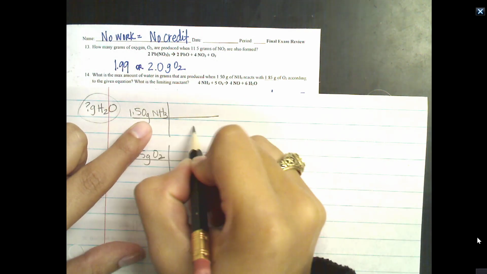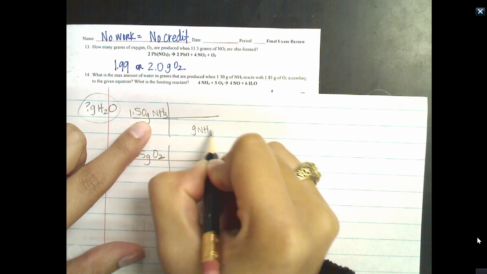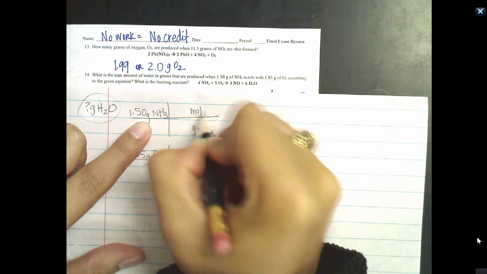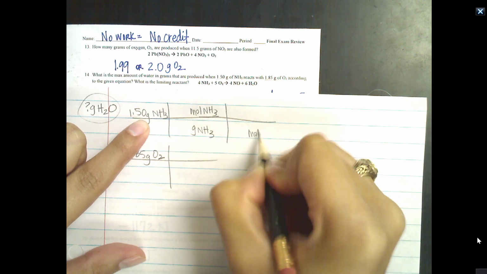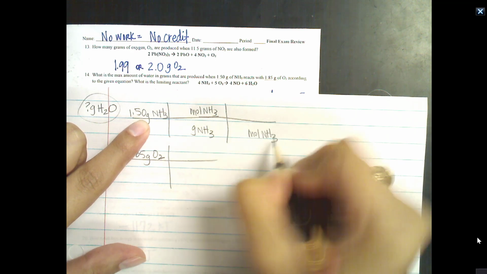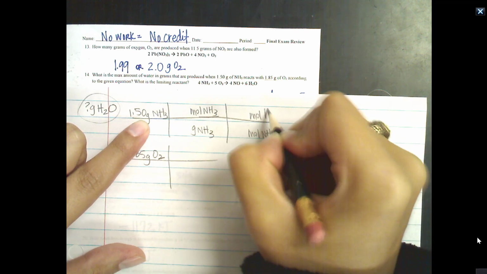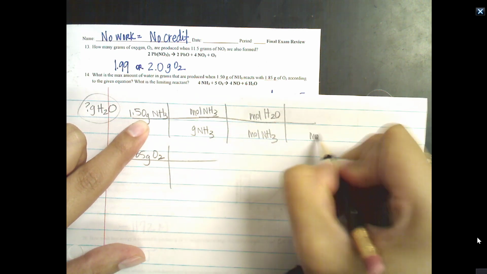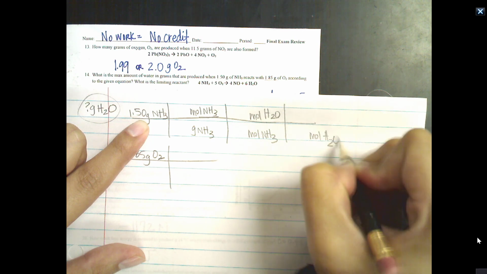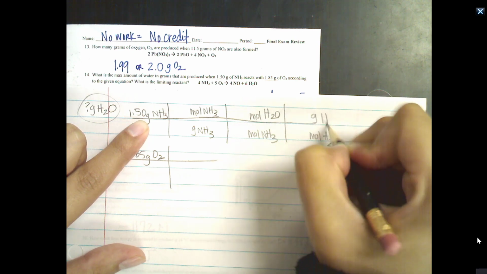So, grams cancel, and I change that to moles. Moles cancels, and I'm going to change that into moles of H2O. And then the last step is changing moles of H2O into grams of H2O.